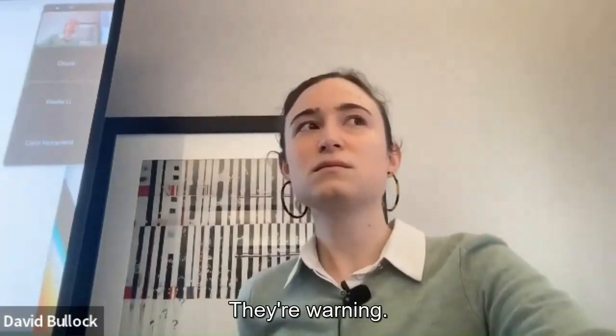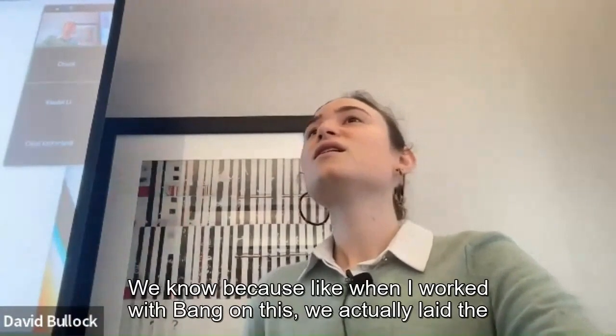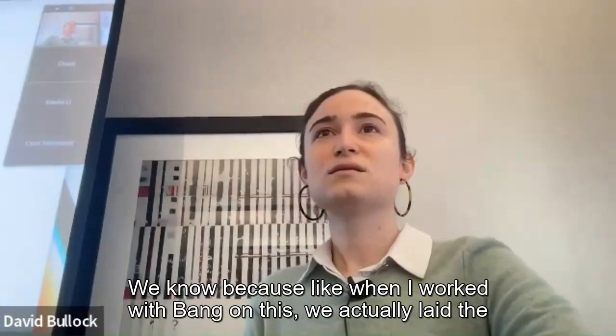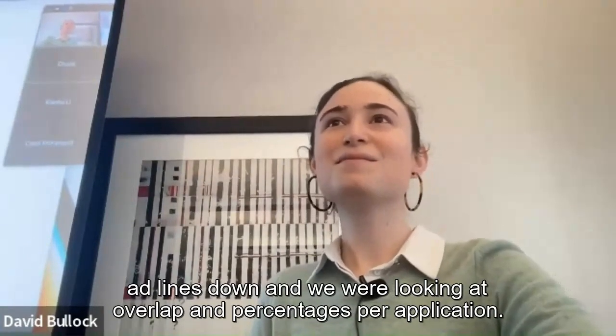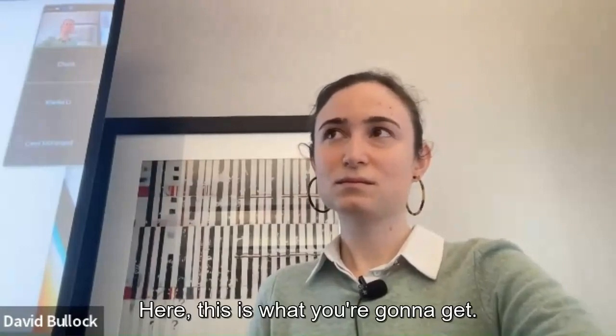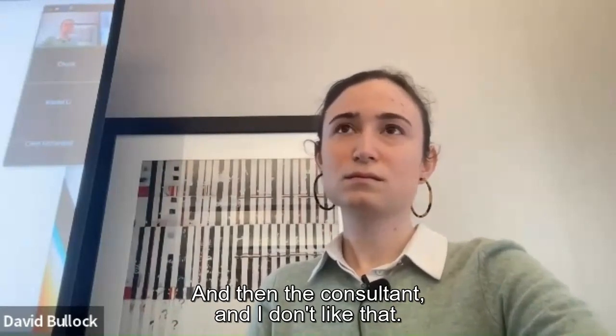We need to try to make this as easy as possible, and warn them so that it's right when it's in the ground. I think that's where we as consultants come in, because we know how they work in the field. When I was working on this, we actually laid the AB lines down and looked at overlap and overlap percentages per application. It's not design software that says, okay, here's your AB line, this is what you're going to get. And help the farmer get it started.